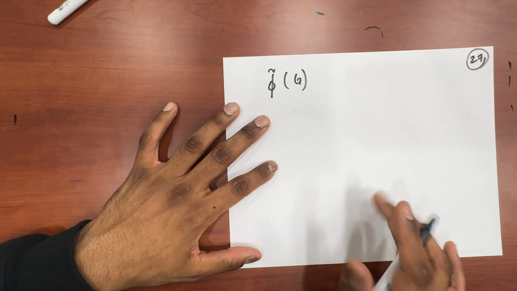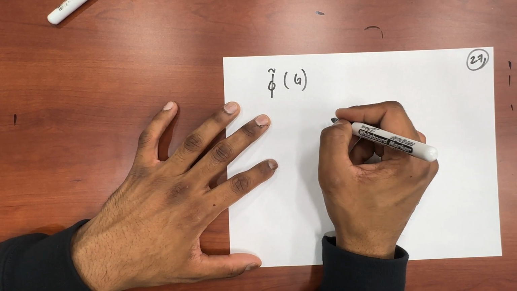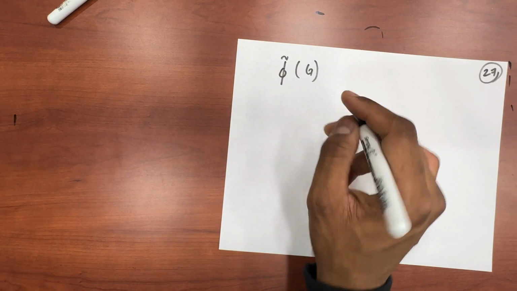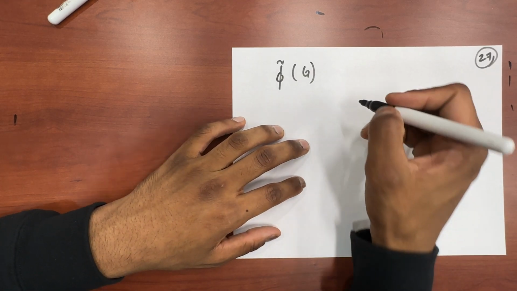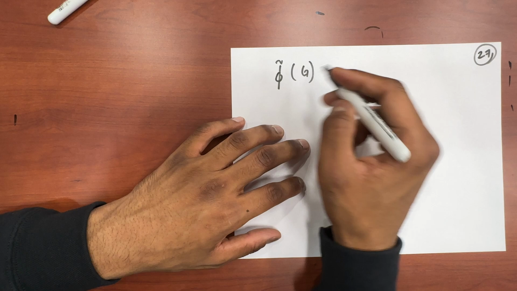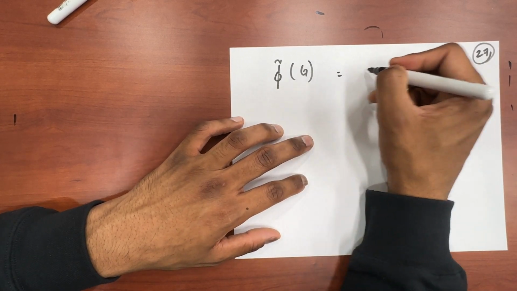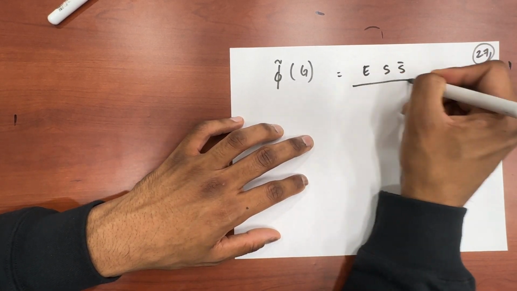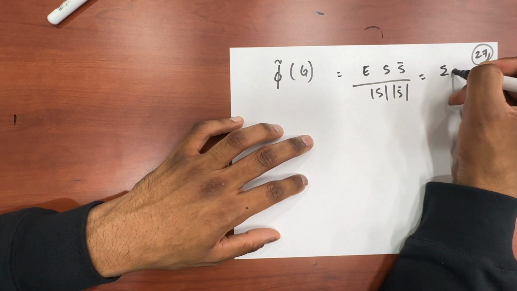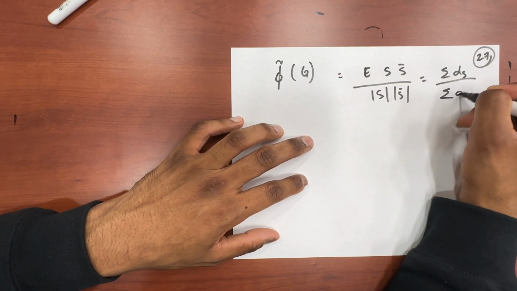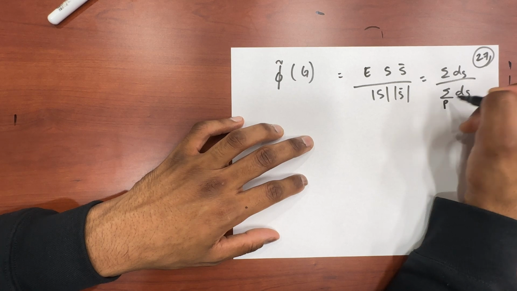So the first thing is that the LP value, because it's a minimum over all metrics, and I relax it. What is phi tilde g? Phi tilde g was edges s bar divided by s bar, which was the sum of ds over edges divided by the sum of ds over all pairs.